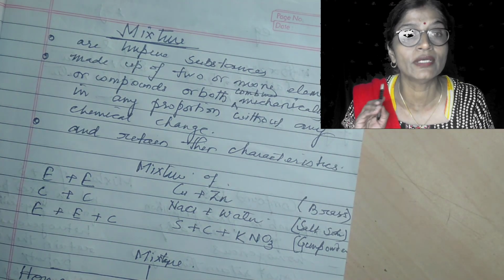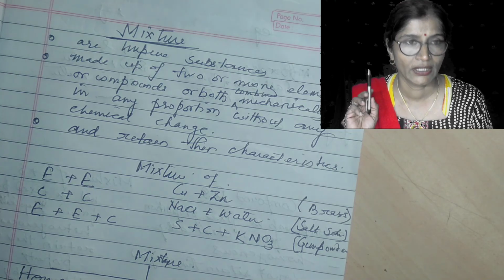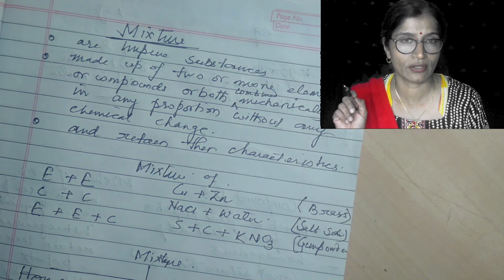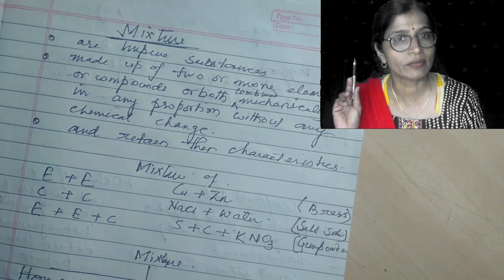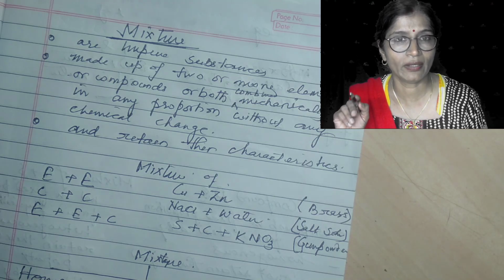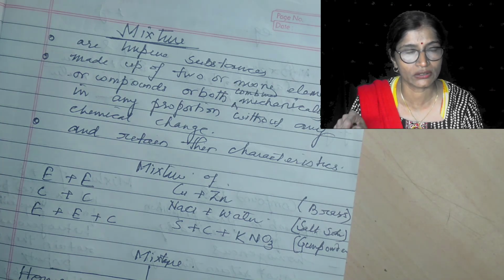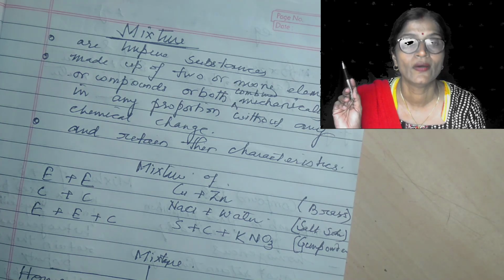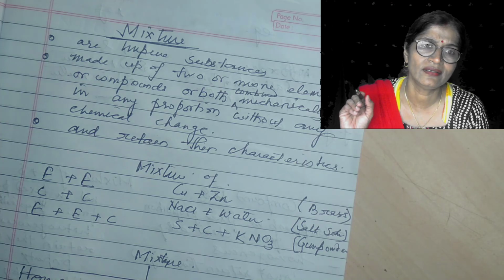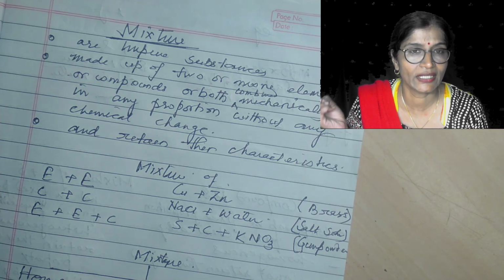The best example of the mixture is the air. Air is a mixture. Air is the best example for the mixture. Air is made up of a number of gases, that is, it's made of nitrogen, oxygen, carbon dioxide, water vapor, inert gases and dust particles.